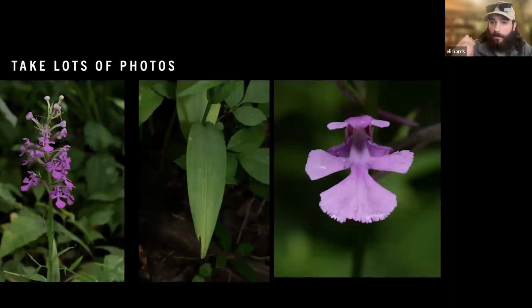Now, this is an orchid that I photographed several years ago. On the left, you can see I photographed the inflorescence. In the middle, I photographed the leaf. And then on the right, I photographed the bloom. So you don't have to photograph each part of the plant, but it does help if you do.